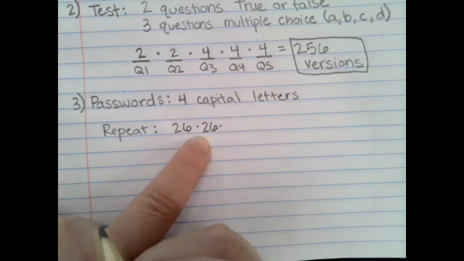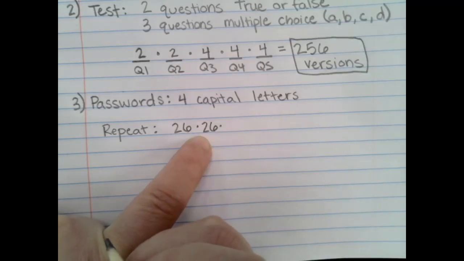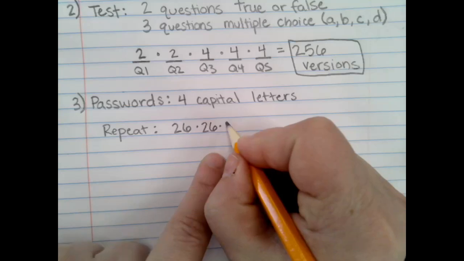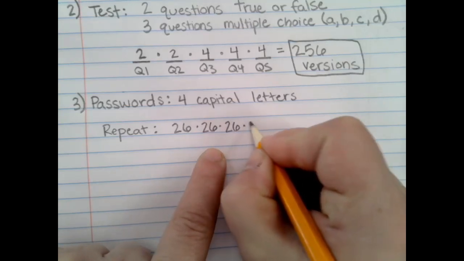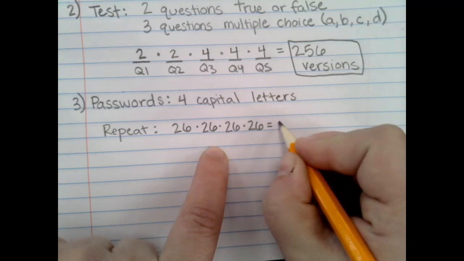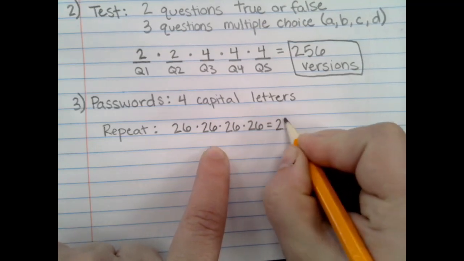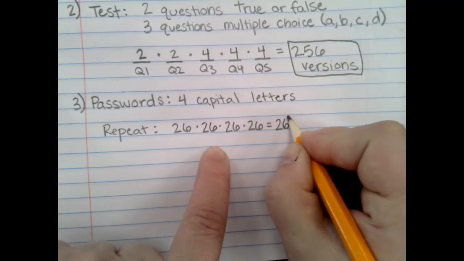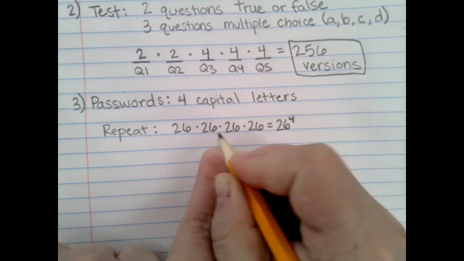26. And how many times are we doing it? How many letters are we picking? 4. So 26 times 26 times 26. Or I could write that as what? Good, to the power of 4, because there's 4 of them.